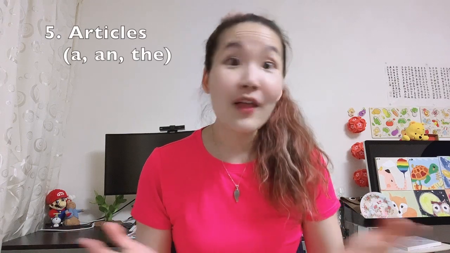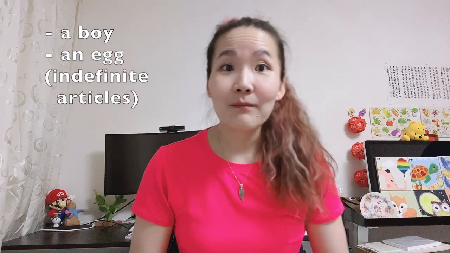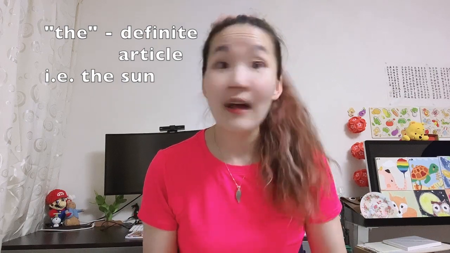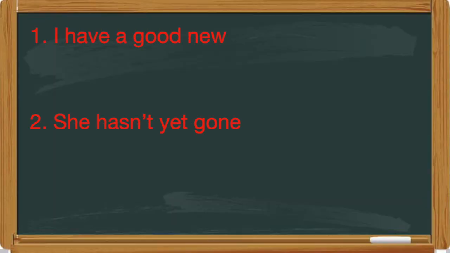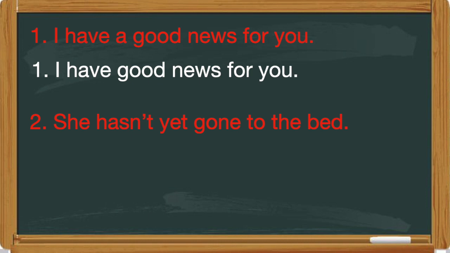In English, articles refer to a and the. We need to add articles a or an in front of countable nouns. For example, a boy, an egg. They're called indefinite articles. We use the definite article the to refer to a specific or particular noun, like the sun. For sentence 1, the noun news is actually uncountable, so we don't need an article here. Just simply, I have good news for you will do.